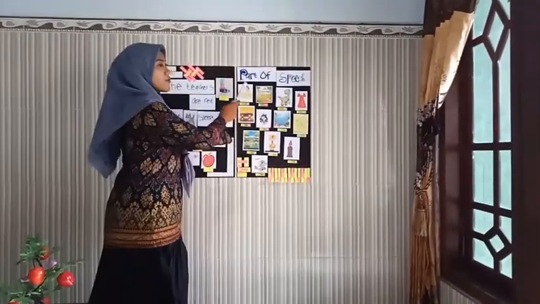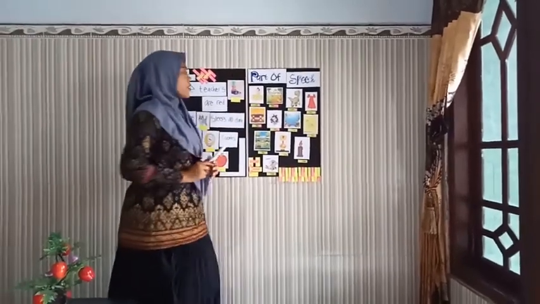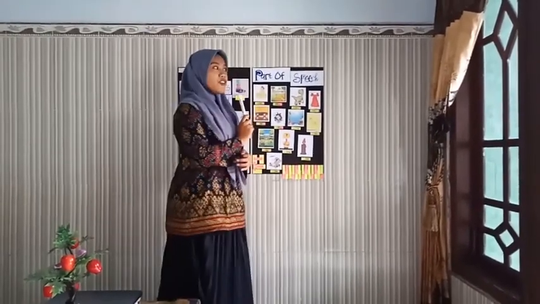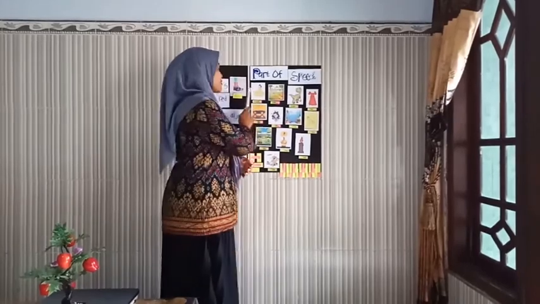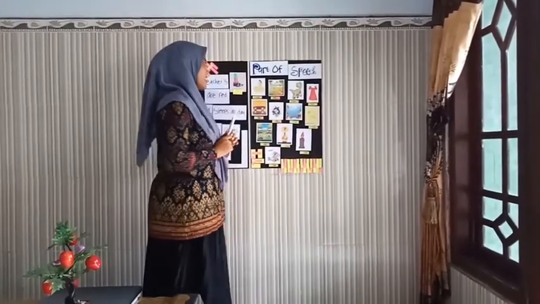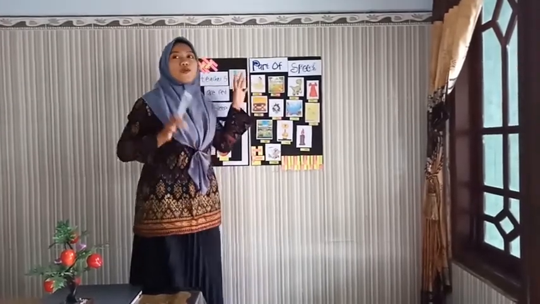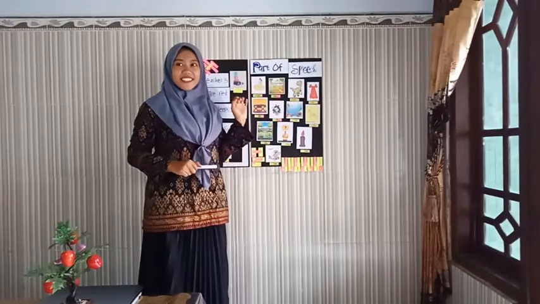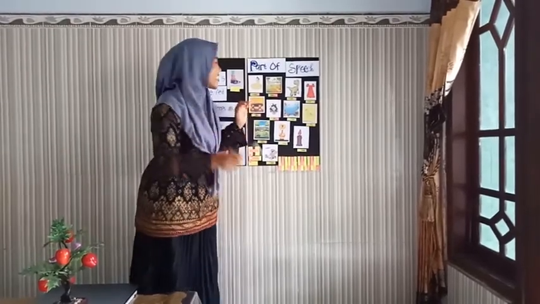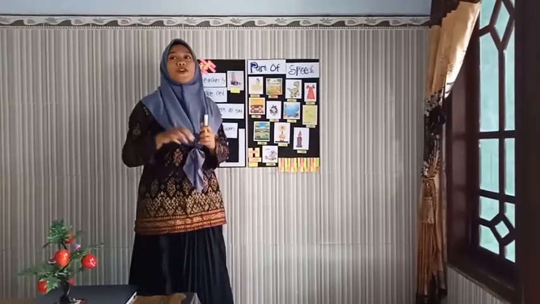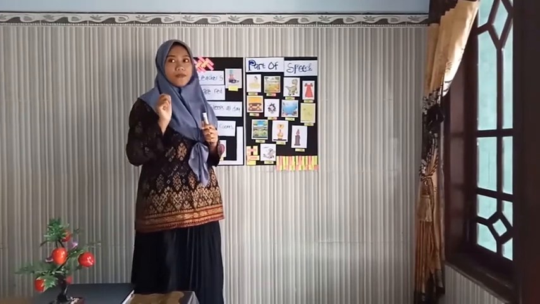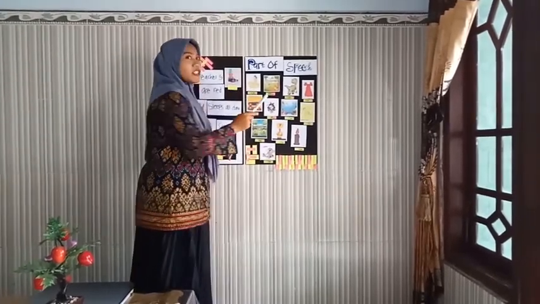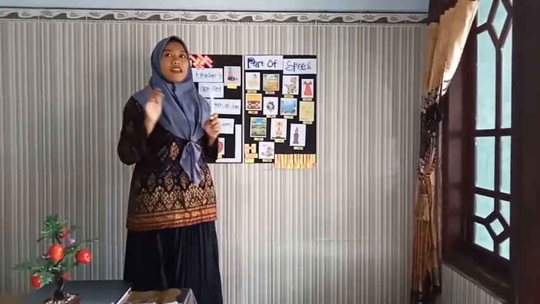Okay, from the first picture, you know, this picture shows a princess, right? The princess. So what do you get? What is the vocabulary that you get from the first picture, guys? Right. The first picture shows the vocabulary beautiful, because Belle is from the Beauty and the Beast movie.